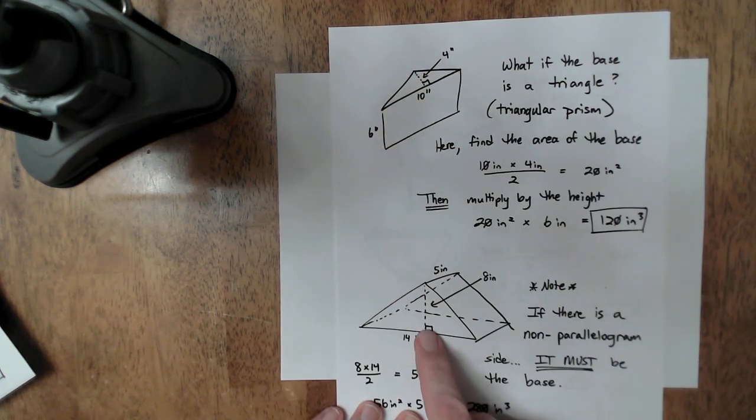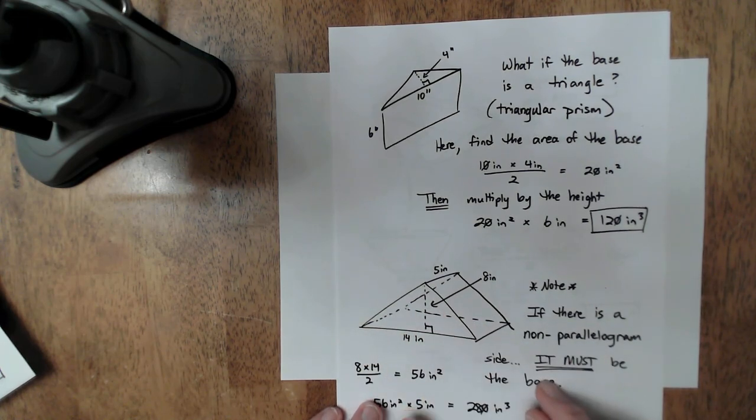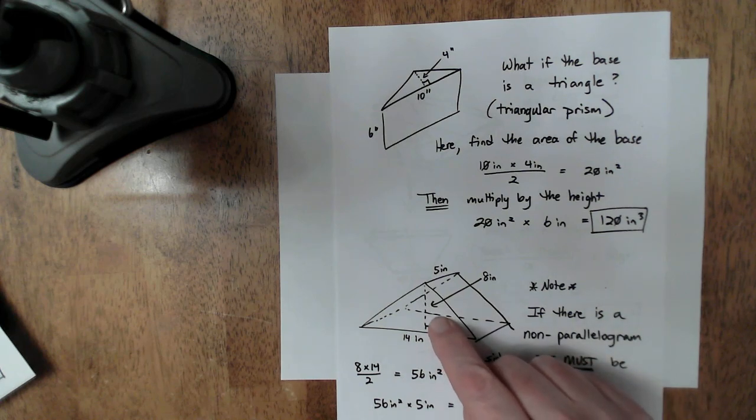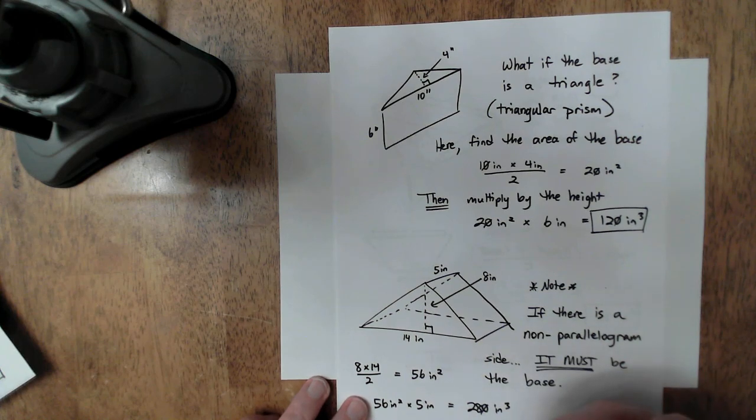Okay? If it's sitting on its side, you might think, well, gee, I think the rectangle on the bottom is the base. The base doesn't necessarily mean the orientation. The base means the shape that's naming the structure. This is a triangular prism, so the base is a triangle. So you find the area of this triangle first, and remember what I said: if one of the pieces is not a parallelogram, then that piece must be the base. So the triangle must be the base.